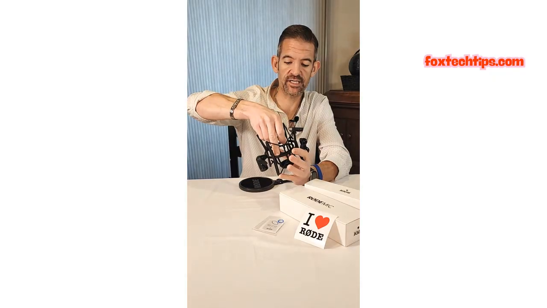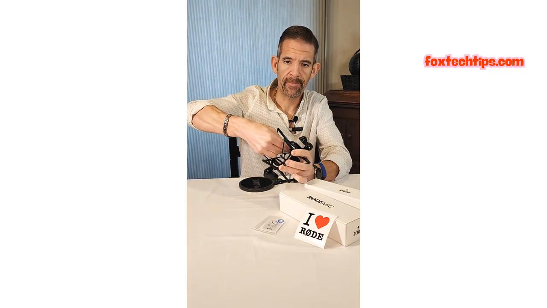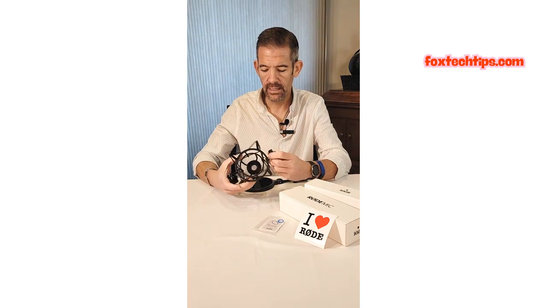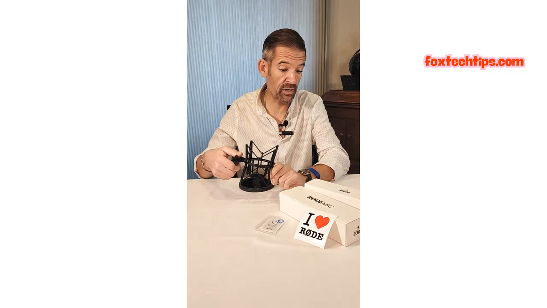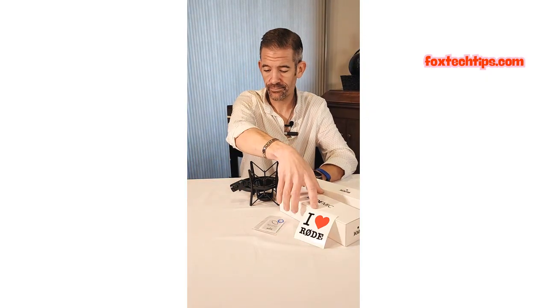And that allows, like I said, for this inside area to move somewhat freely. And that prevents the microphone from taking in vibrations that come up and down the microphone stand. So that is very important. And it is built very, very solid. I'm not surprised when I say that because RØDE is well known for the quality of their products.